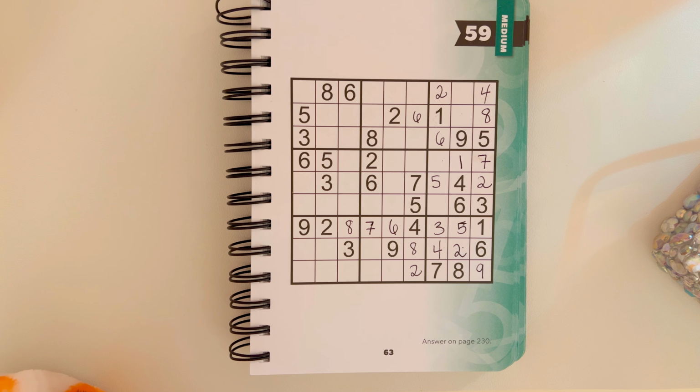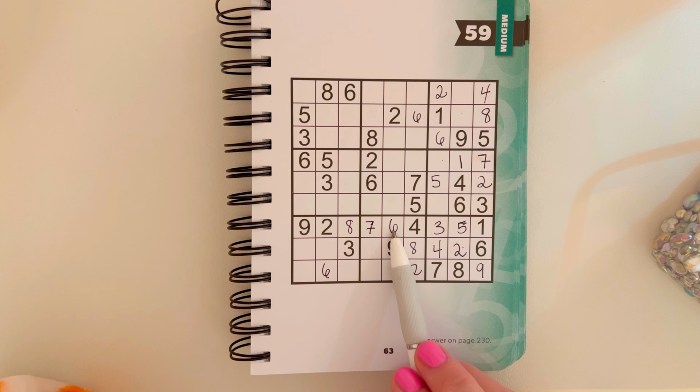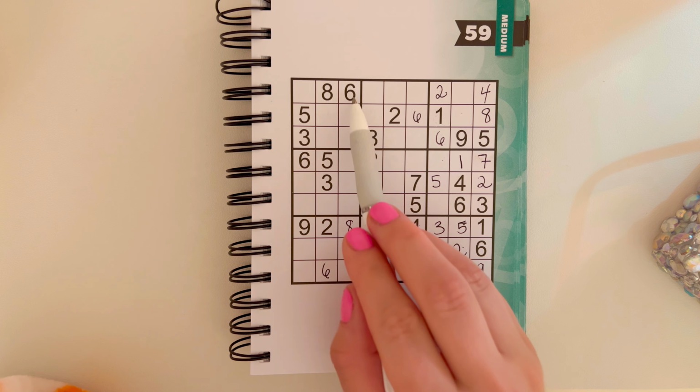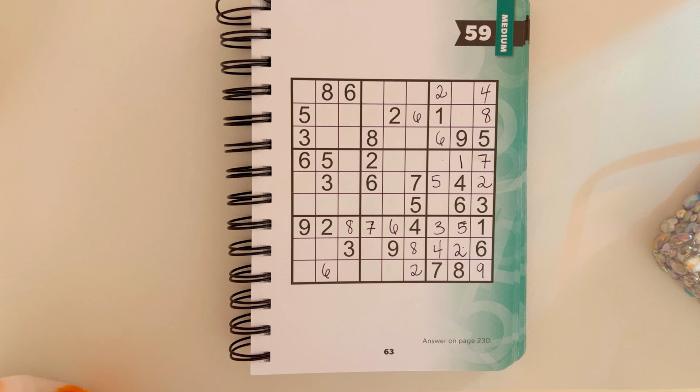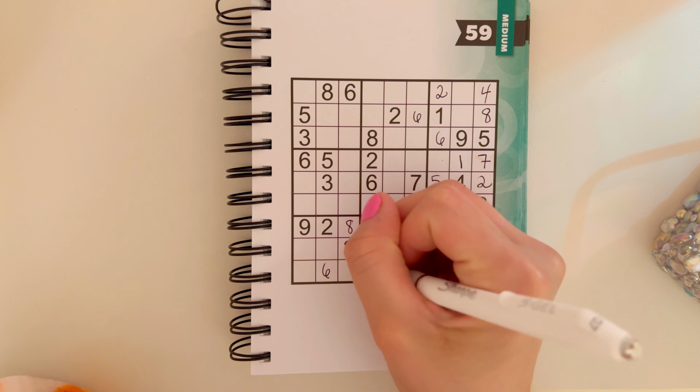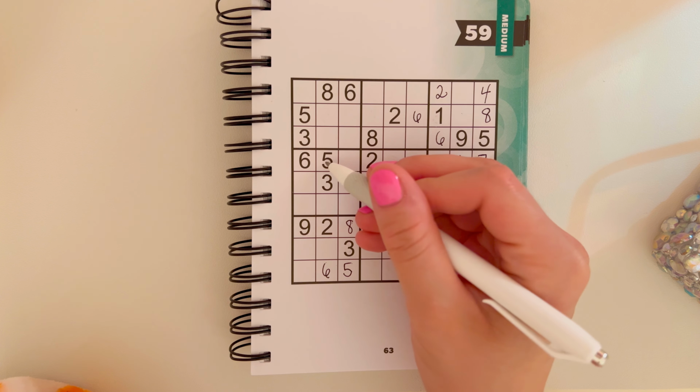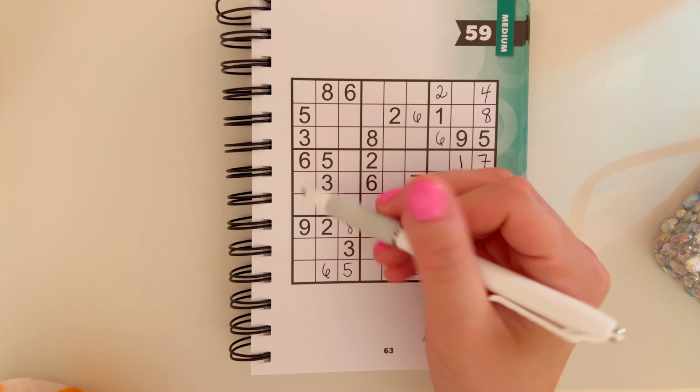Okay, let's put a 6 right here. There's already a 6 in this block, so we can't do a 6 here for this row. 6 cannot go here because it's there. There is a 6 right there, 6 right there. So it's perfect right there. Love it, love it, love it. 5 right there, because there's 1 right there and 1 right there. Okay.